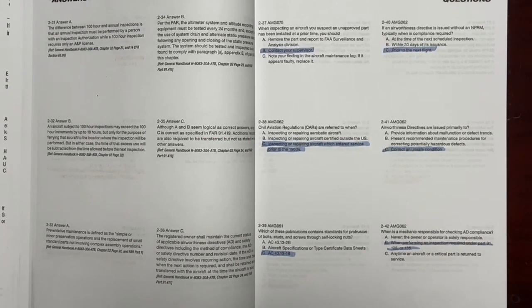Question 240. If an airworthiness directive is issued without an NPRM, typically when is compliance required? A, at the time of the next scheduled inspection; B, within 30 days of its issuance; or C, prior to the next flight? The answer is C, prior to the next flight.